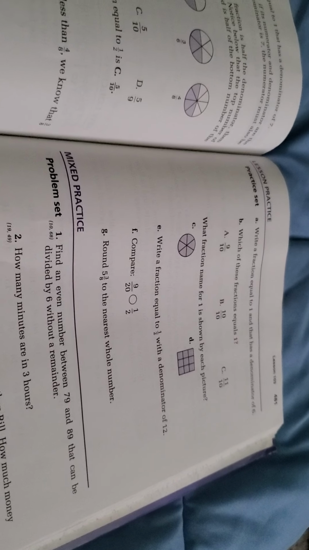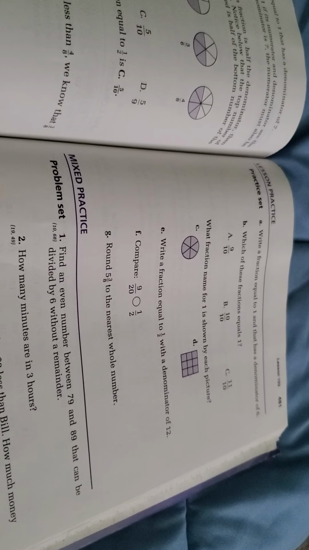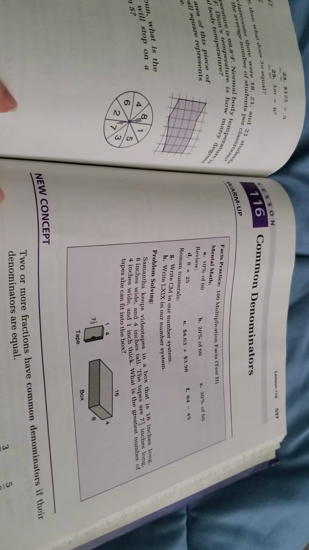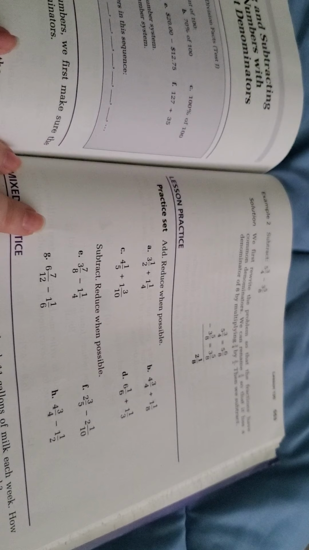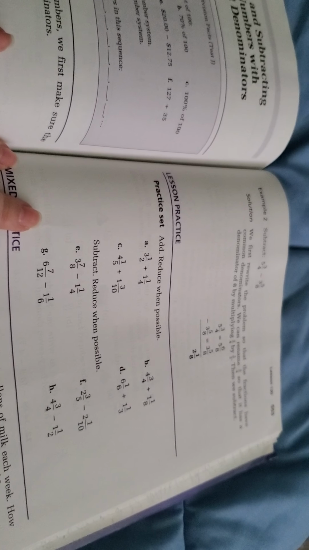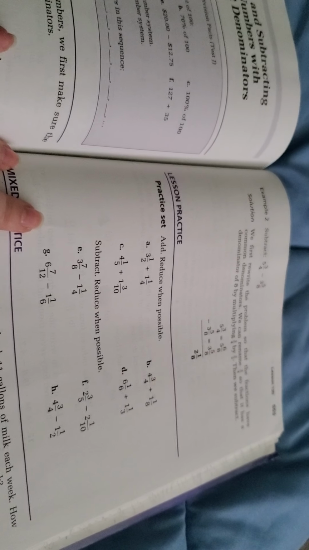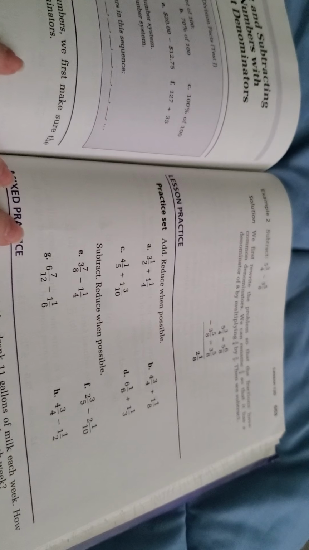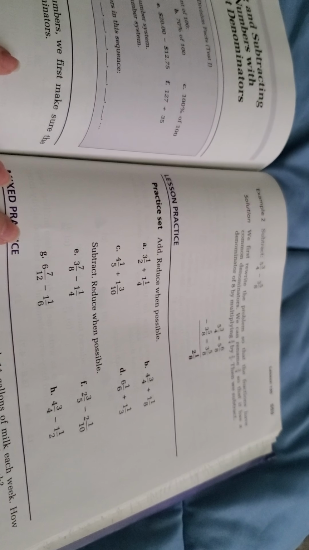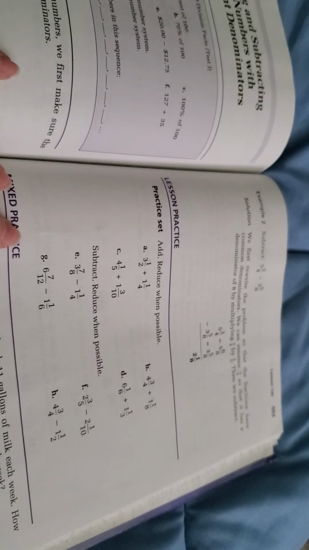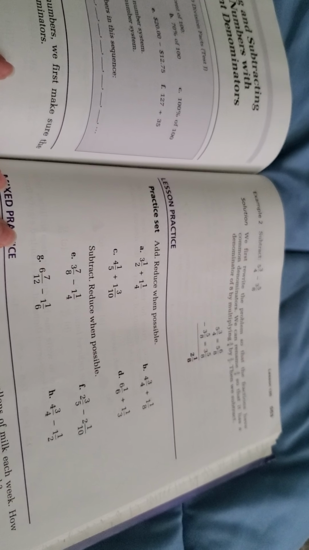Round 5 3/8 to the nearest whole number. How about no? Apple math. Word problems. More word problems. Common denominators. Subtract. Reduce when possible. 3 7/8, 1 1/4. 2. 14 over 4. 2 over 4.